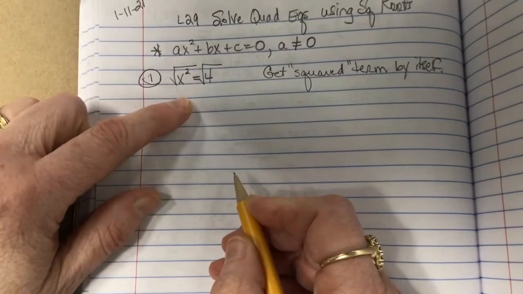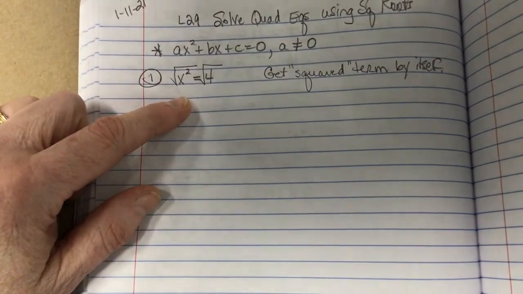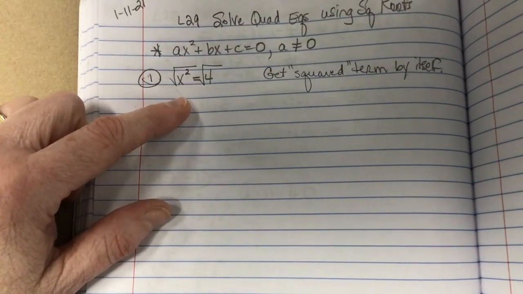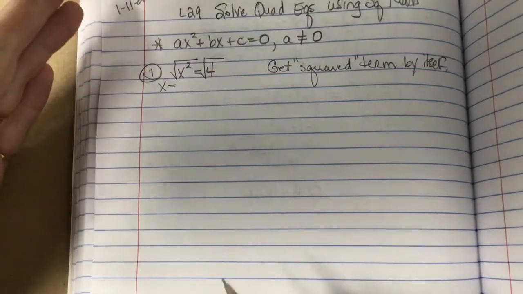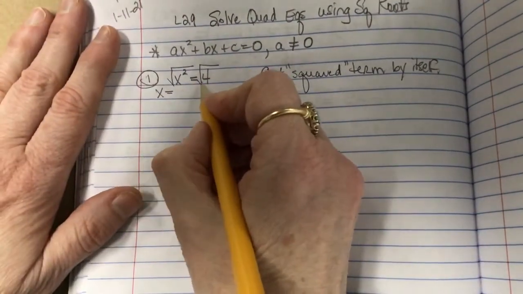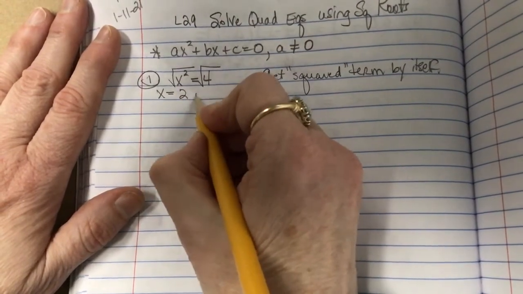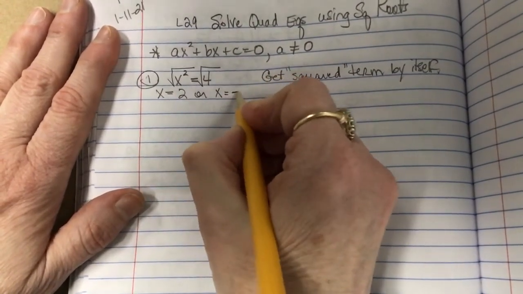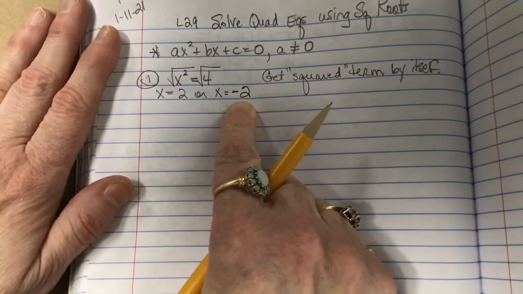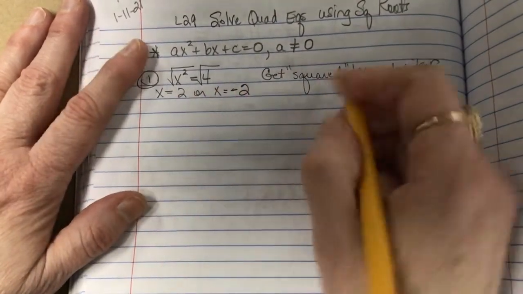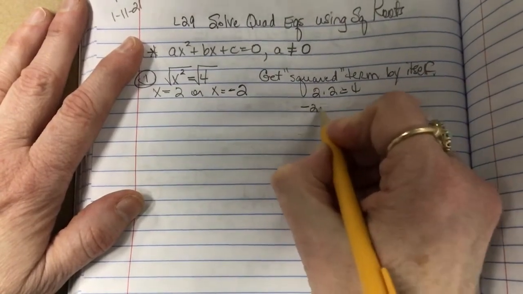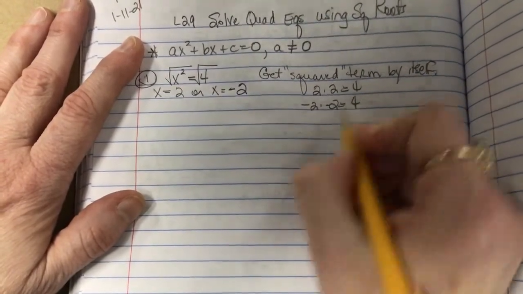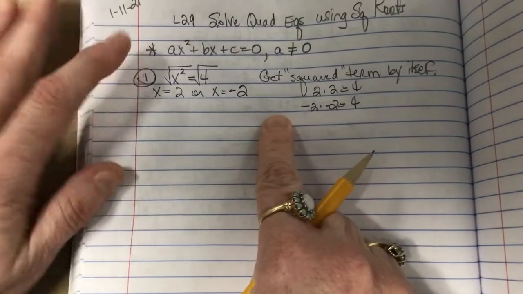Now, it is quadratic because it's squared, and we knew all quadratics have two answers. Well, what are the two answers? X is, what's the classic answer? The square root of 4 is 2, but what's the other answer? Or x is negative 2. And that's what you have to remember. It's quadratic, and that's because 2 times 2 is 4, and also negative 2 times negative 2 is positive 4. So that's the reason that works.